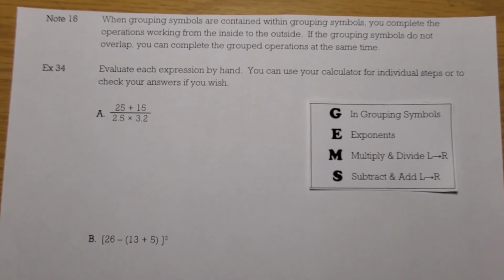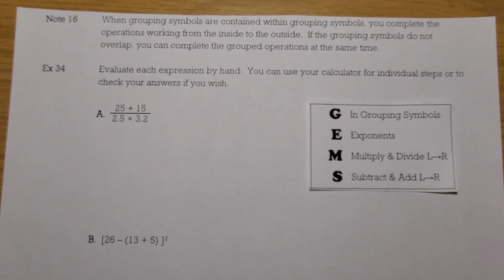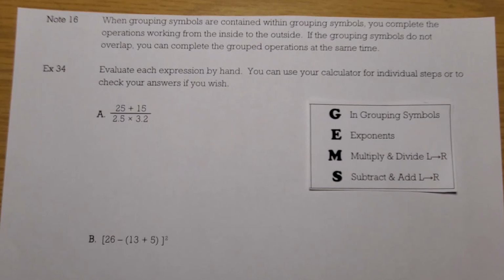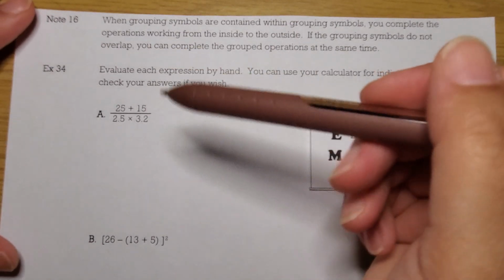Okay, so while we are focusing in on grouping symbols, I did want to point out that sometimes you can have more grouping symbols going on at once, and sometimes grouping symbols overlap and sometimes they don't. So in example 34, we're going to work through 3 expressions. In some of them, the grouping symbols overlap, and in other expressions, they don't overlap. So let's go ahead and work through example A.